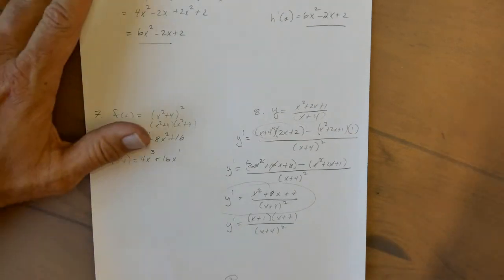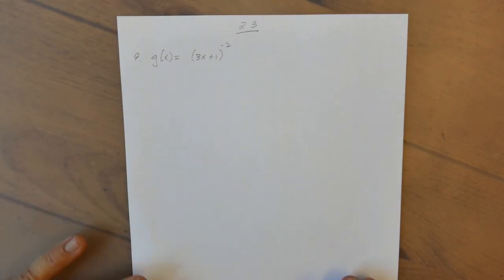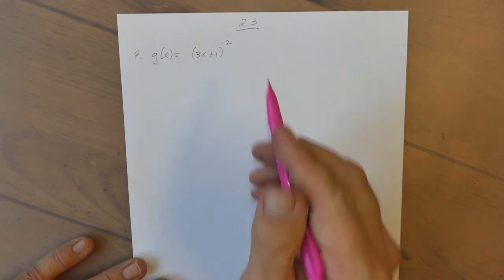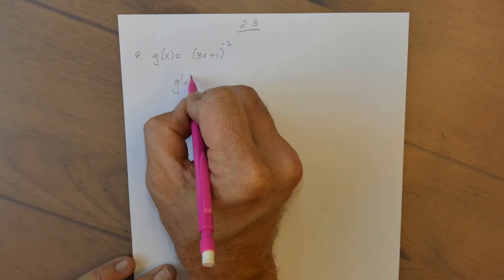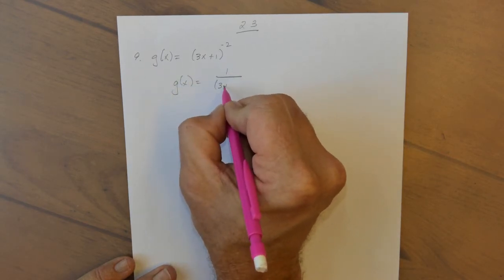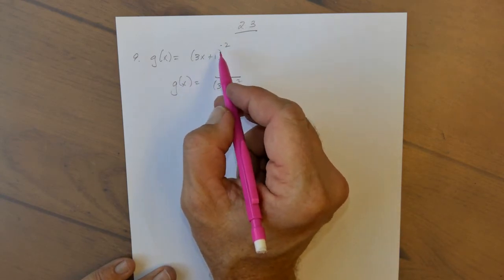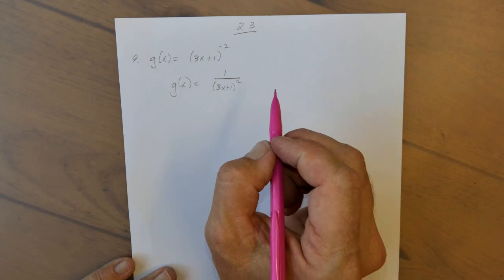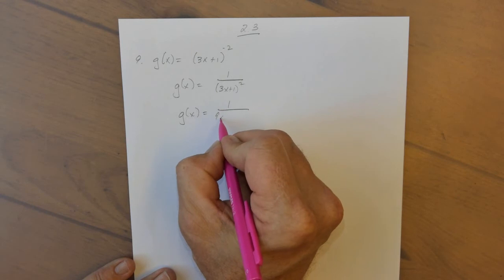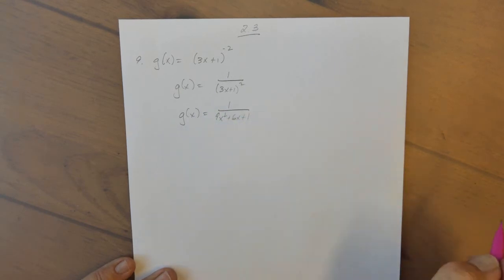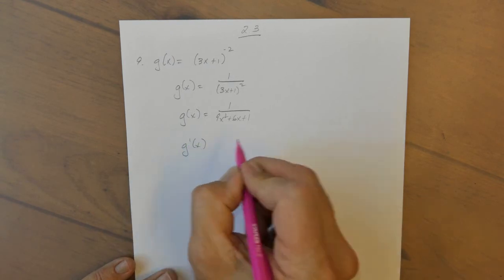Okay, and let's look at just one more problem. So here, notice we have g of x equals 3x plus 1 raised to the negative 2. So again, we have a composite function. The negative tells us to take the reciprocal, so rewriting this, we have 1 over 3x plus 1 squared. And again, we would have to apply a chain rule, which you'll learn soon. But because we don't have that yet, we're going to expand the denominator, and we have 9x squared plus 6x plus 1. And so now we're going to have to apply the quotient rule.